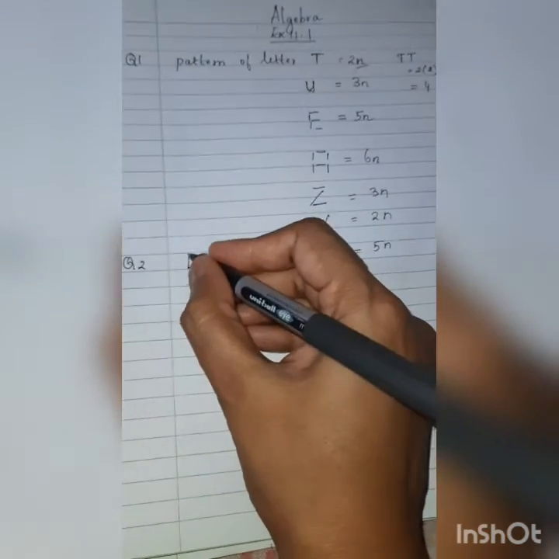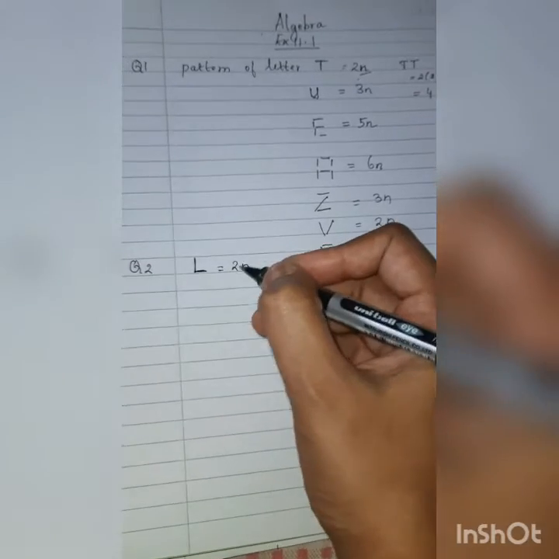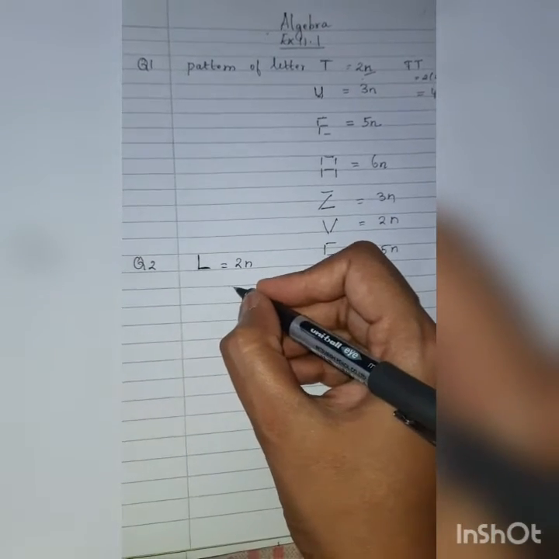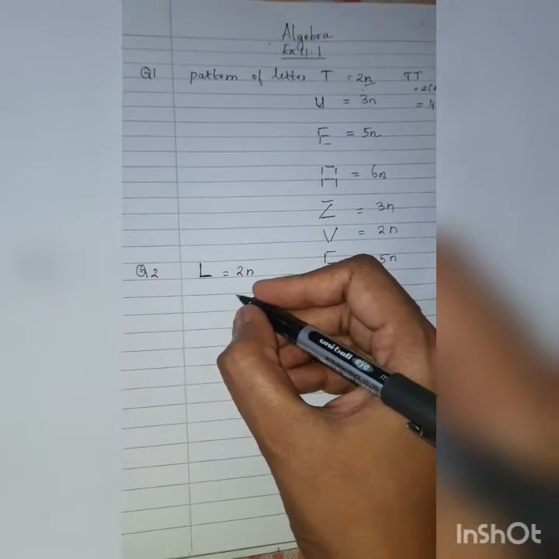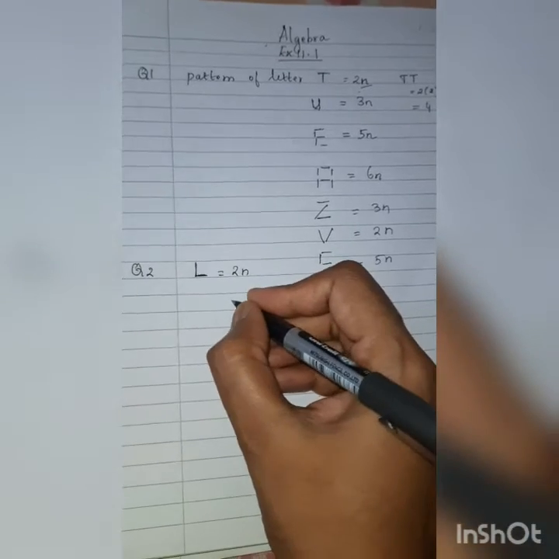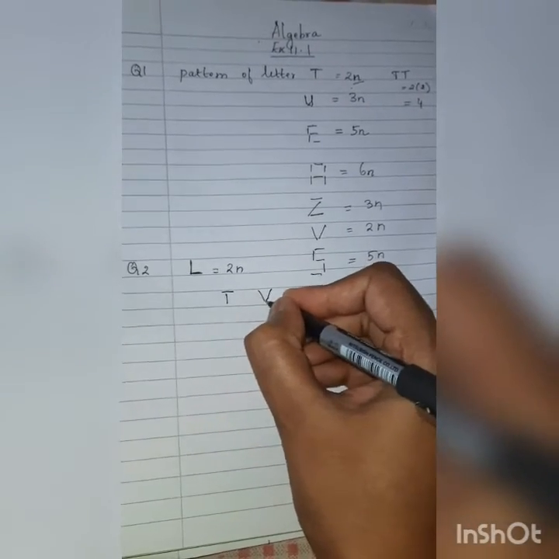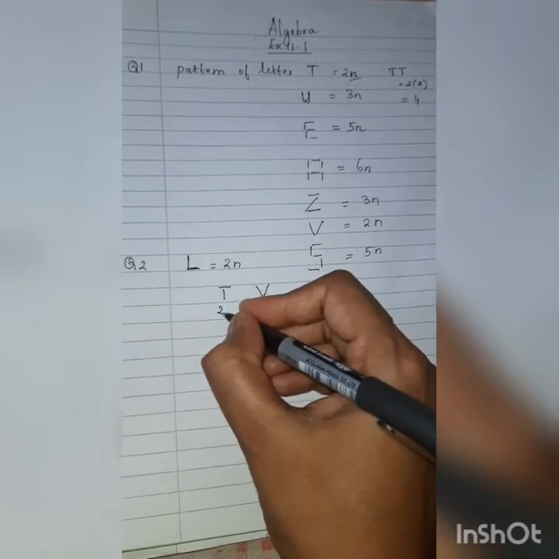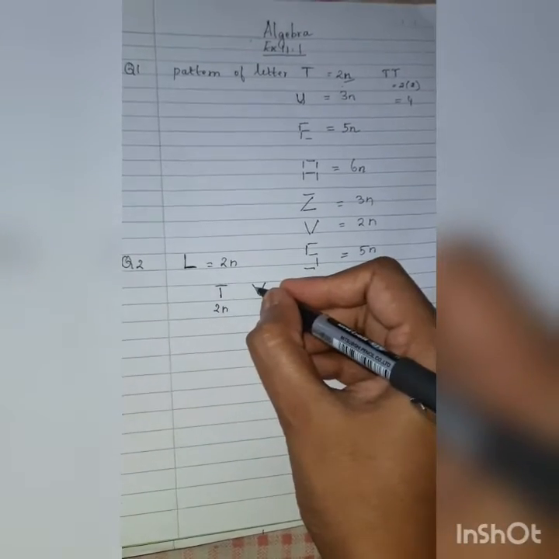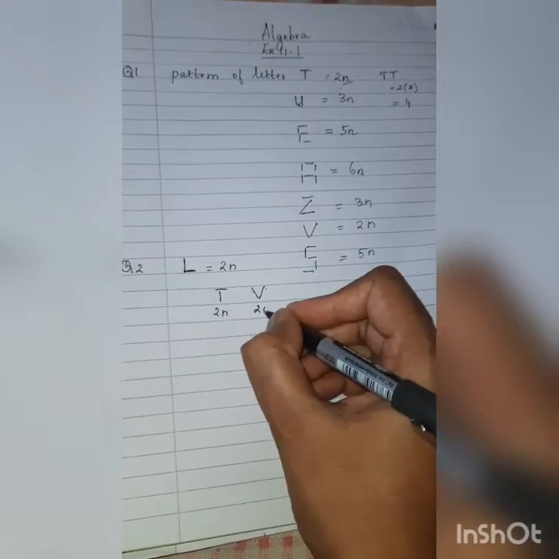2n. 1, 2. So what are the other alphabets which will have the same 2n as a rule? Letter T, letter V. They also have 2n. 1, 2, 2 matchsticks. 2n.